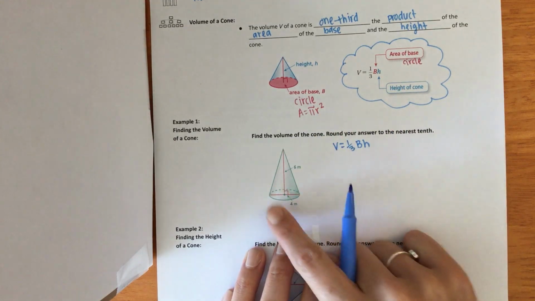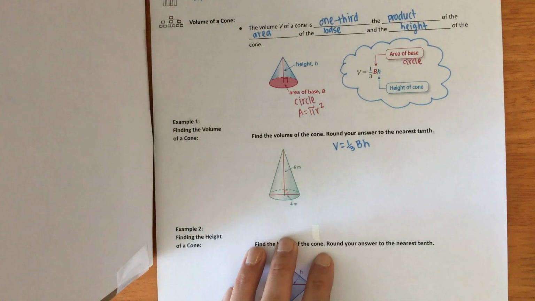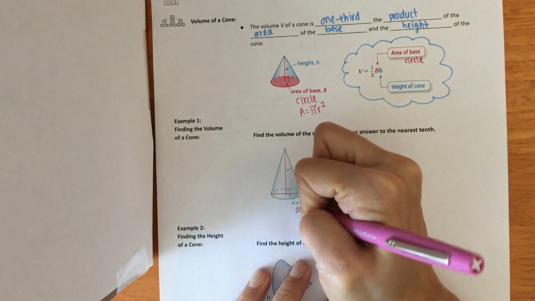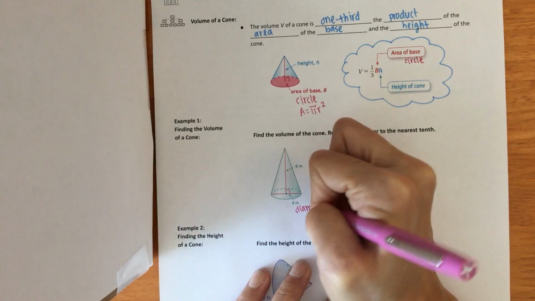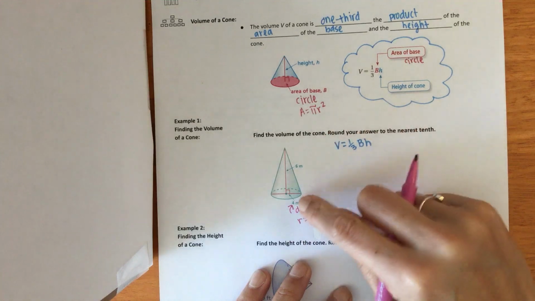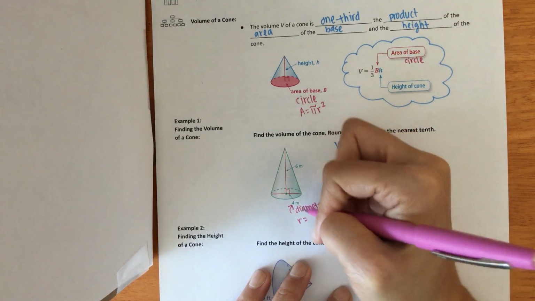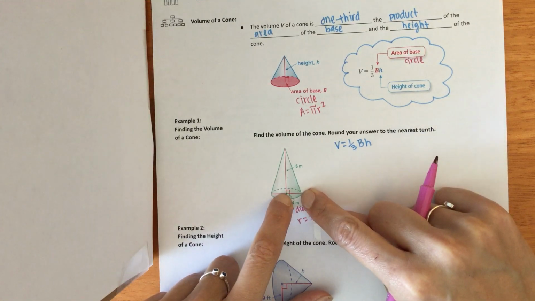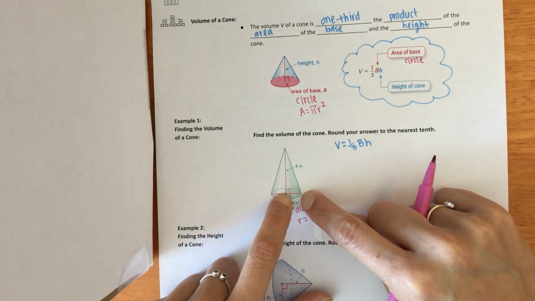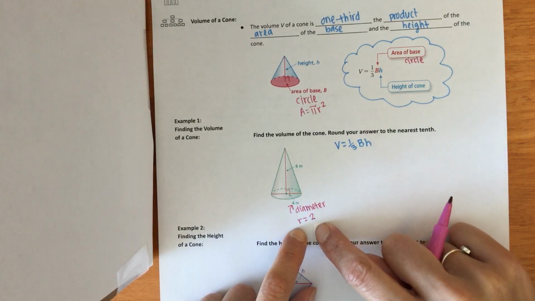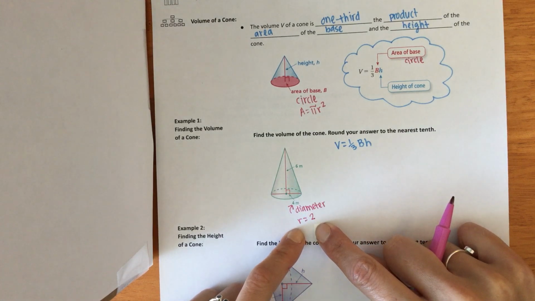This is a circle. This here is not my radius. This, in fact, is my diameter. This is the diameter of the base, which is a circle. That means our radius is half of that. Half of 4 is 2. Remember, radius is from the center to one point of the circle, or one edge of the circle. So diameter is 4, half of that is 2, which is our radius.